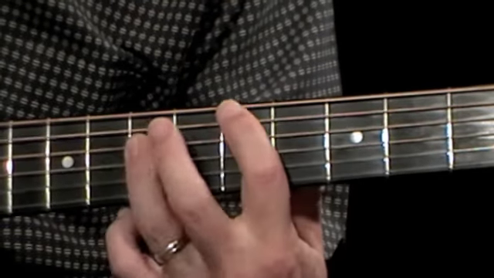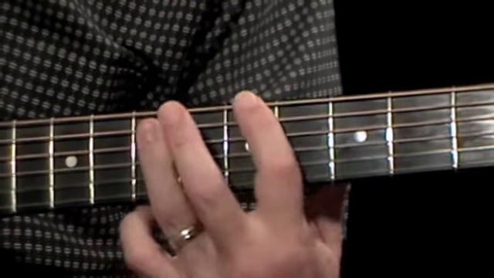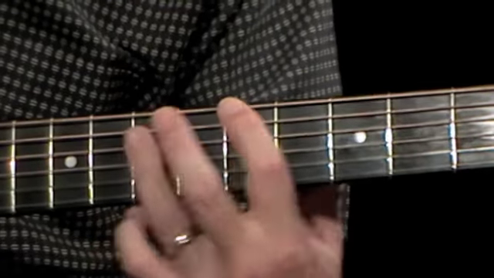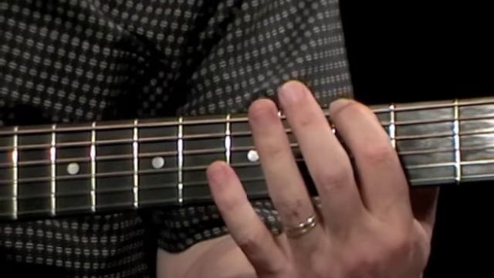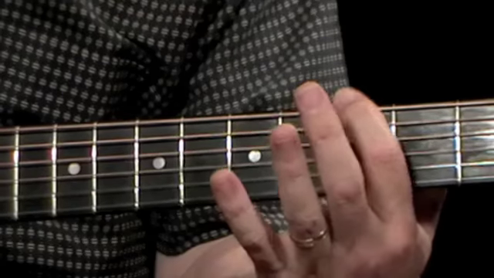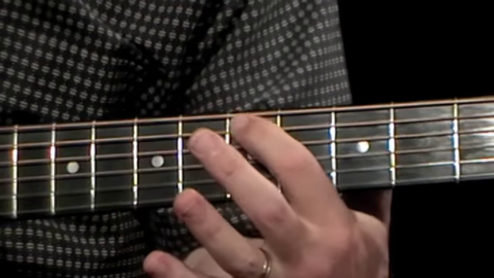Okay, let's move on to spotting fifths. You may already be familiar with this shape from playing power chords. So here we go, 2 frets up from our roots and 1 string across.